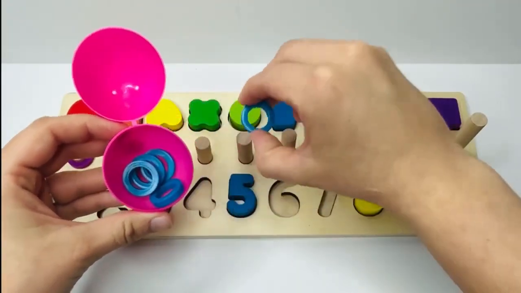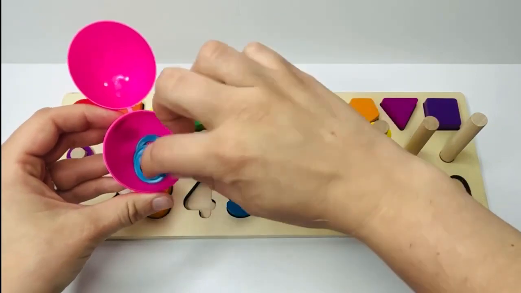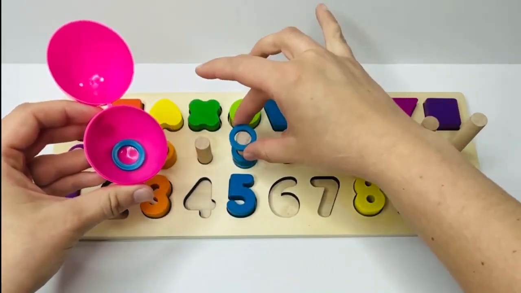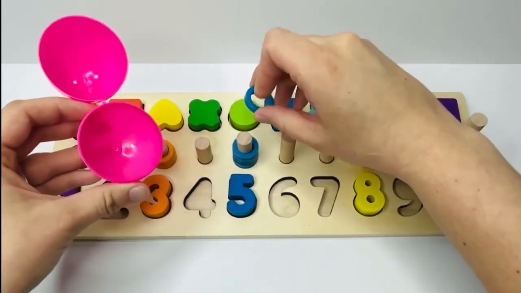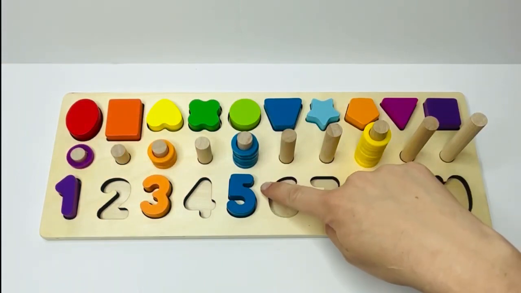How many? Can you count with me? 1, 2, 3, 4, and 5. 5 blue rings, just like our number 5.